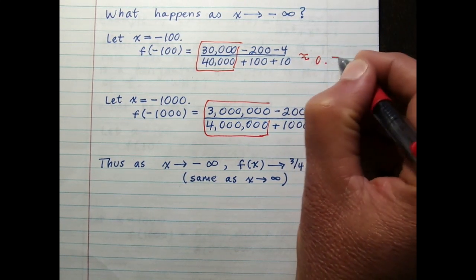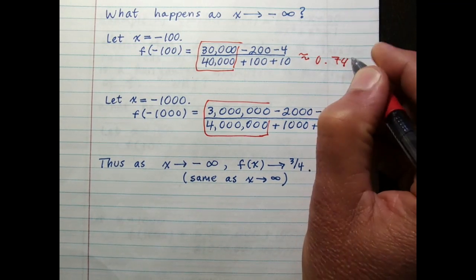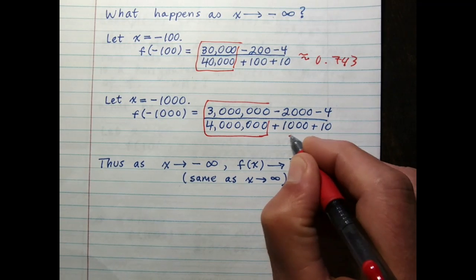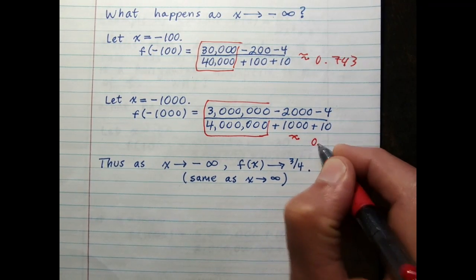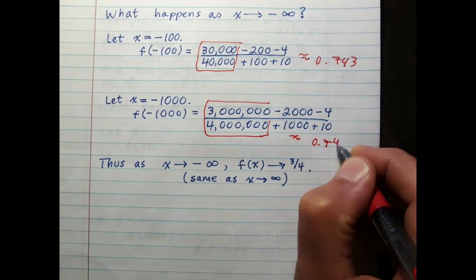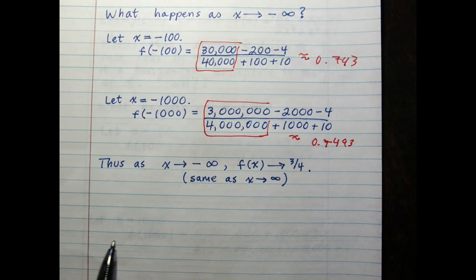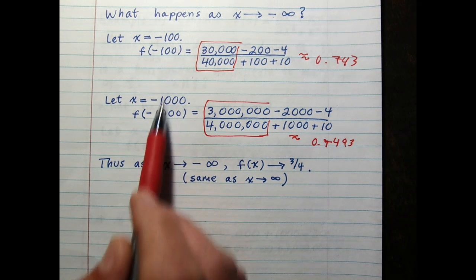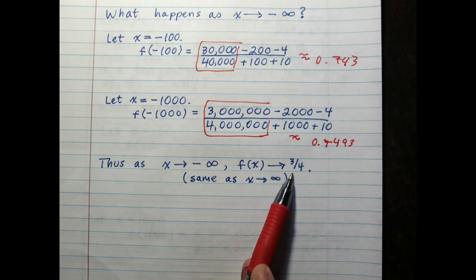And at negative 1,000, 0.7493. So these are all a little bit less than 3/4, but as x becomes more and more negative, we're certainly going to get closer and closer to 3/4, the same value is approached. So that's a situation when the degree of the numerator equals the degree of the denominator.